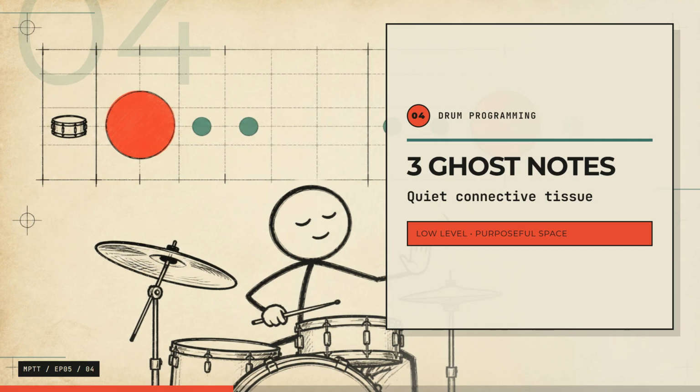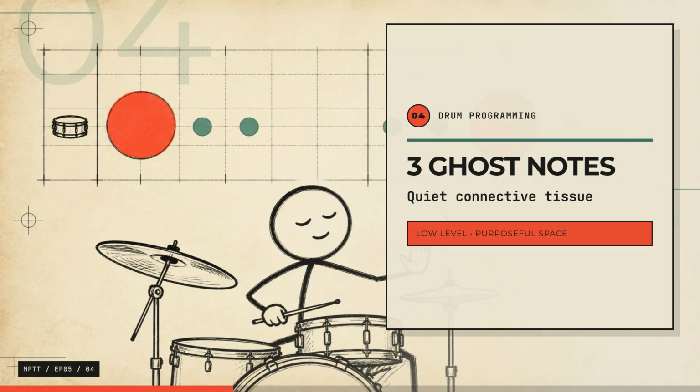Most important, judge ghost notes inside the full track. Soloed, they may sound extremely quiet. In context, their job is often to change the motion rather than become a feature. Mute them for one pass. If the main pattern suddenly feels flatter, they are probably working.